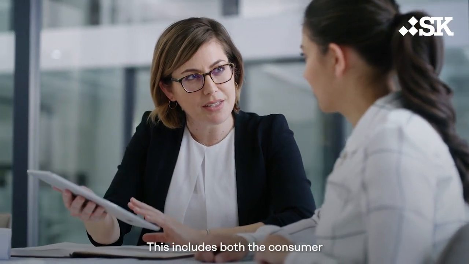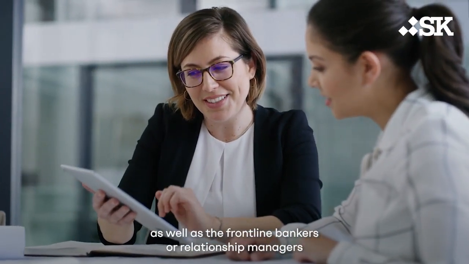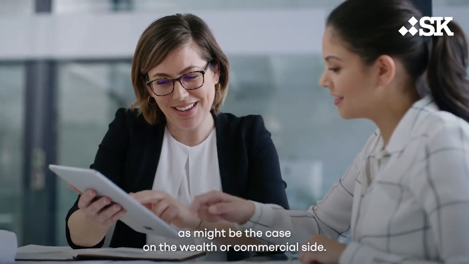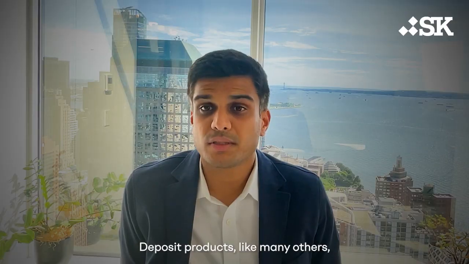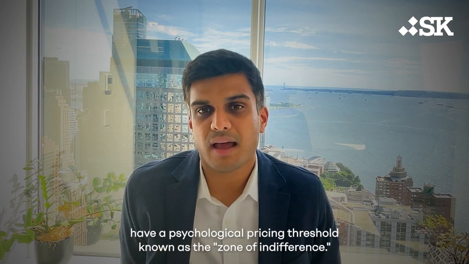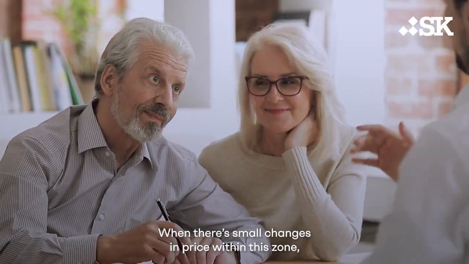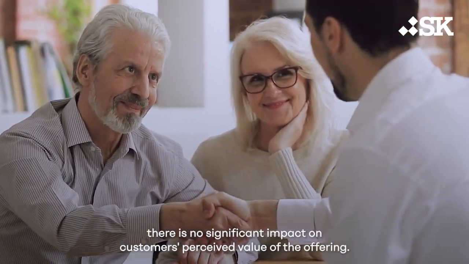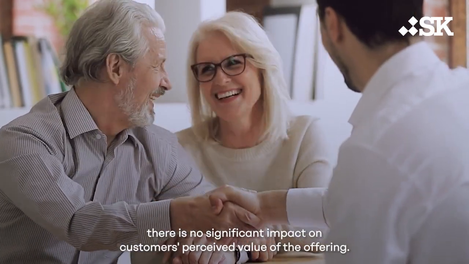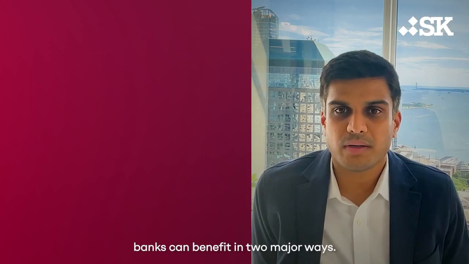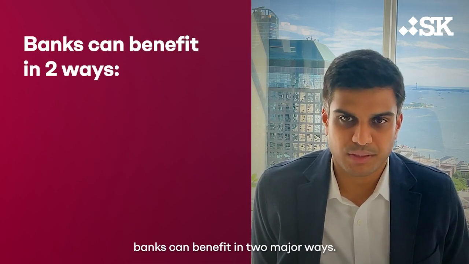This includes both the consumer as well as the frontline bankers or relationship managers, as might be the case on the wealth or commercial side. Deposit products, like many others, have a psychological pricing threshold known as the zone of indifference. When there are small changes in price within this zone, there is no significant impact on customers' perceived value of the offering. And by taking these strategies into account, banks can benefit in two major ways.